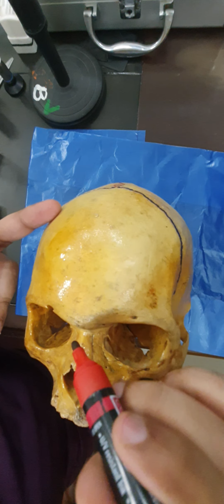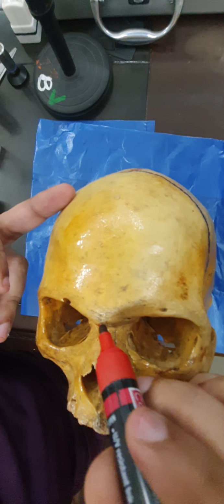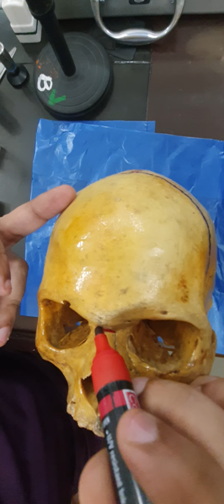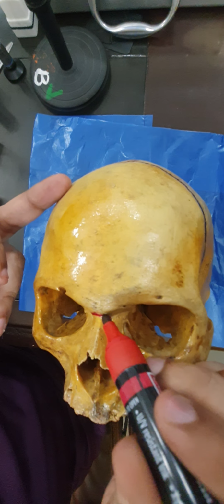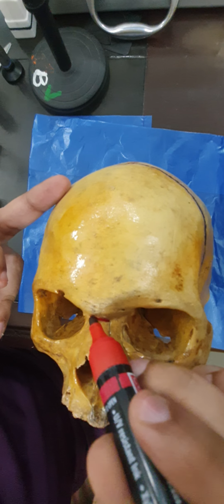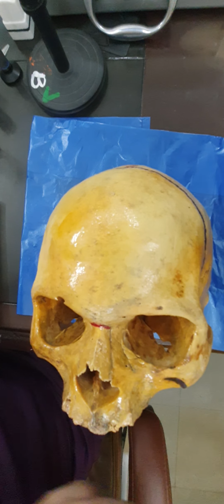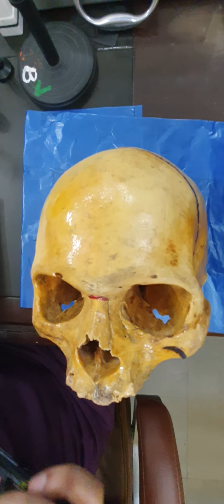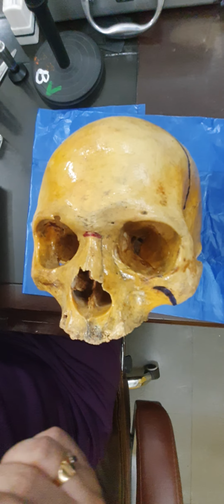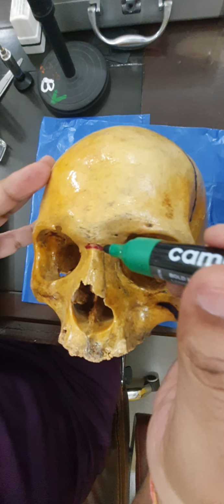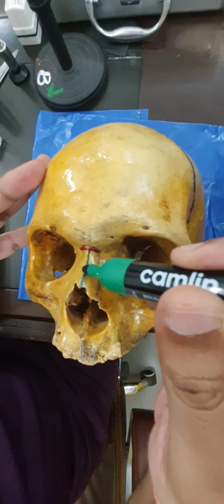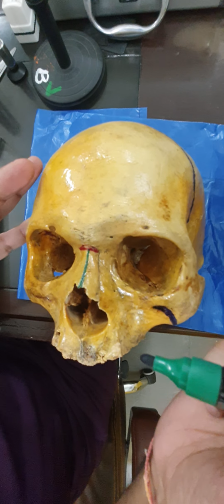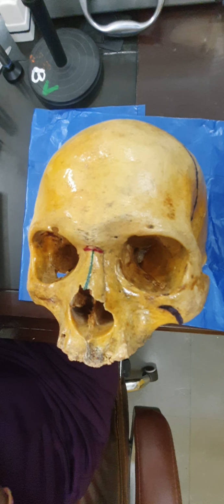The next suture of importance is the frontonasal suture, wherein in between the nasal bones, this is the frontal bone, and these two are the nasal bones. So this is the frontonasal suture. And in the same go, we'll go for the internasal suture also. It is almost T-shaped here. We're having it like this, the internasal suture.